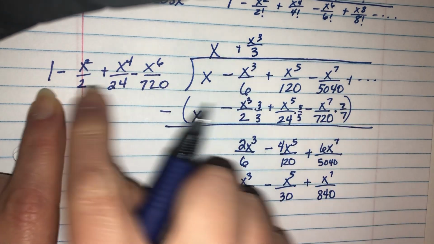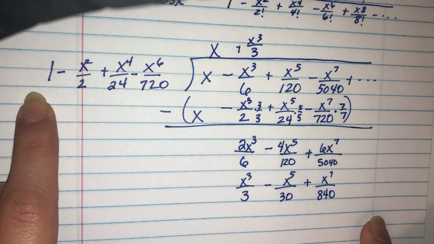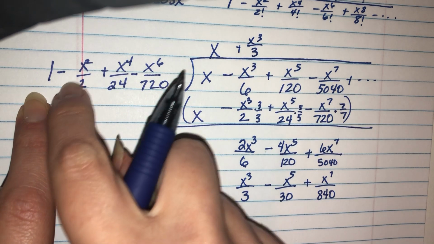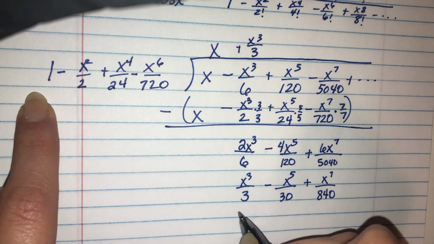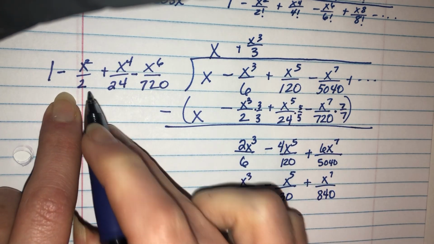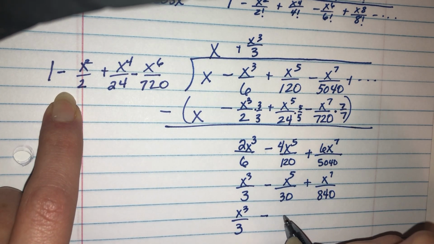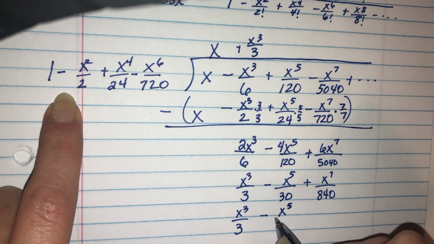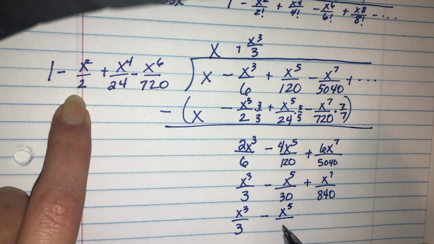And now we multiply that times each of these numbers, write them underneath, and subtract. X cubed over 3 times 1 is x cubed over 3. X cubed over 3 times negative x squared over 2 is x to the 5th. We add the powers, 2 plus 3 is 5, so x to the 5th over 2 times 3 on the denominator is 6.